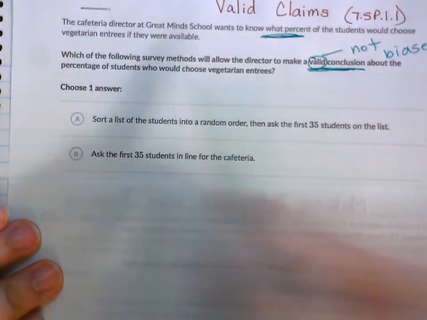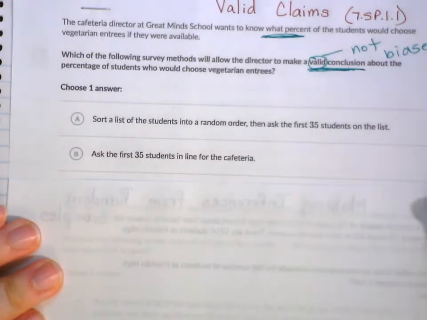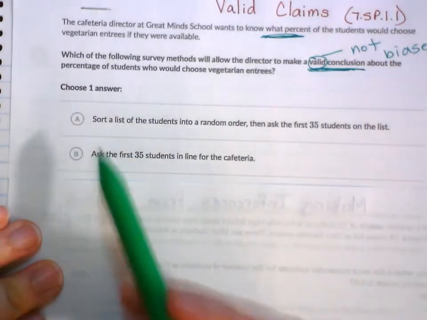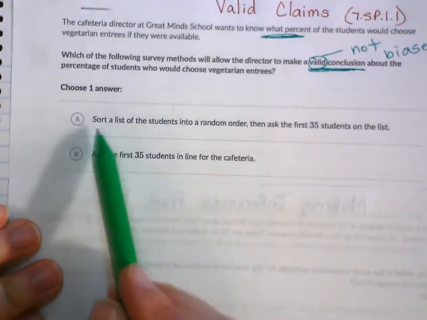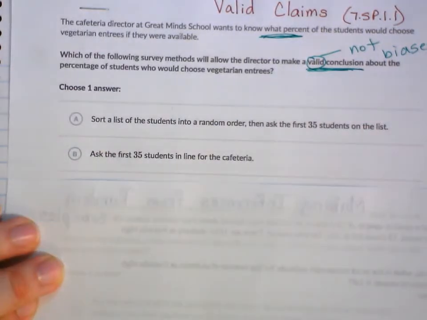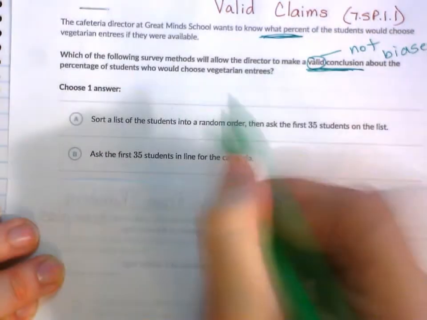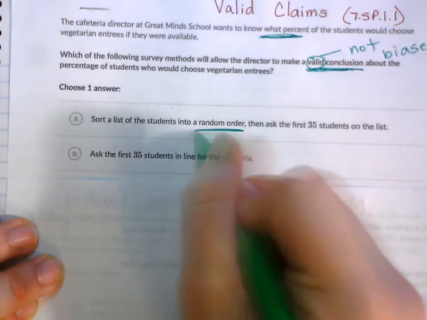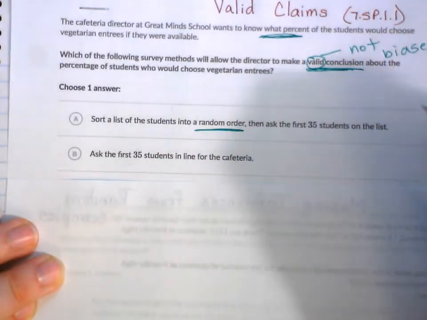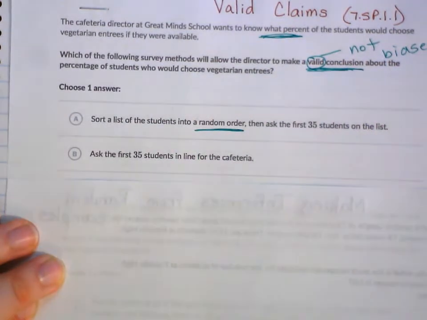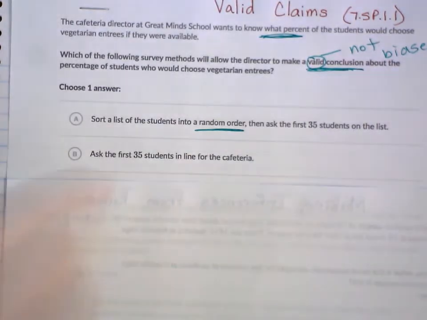About the percentage of students who would choose vegetarian entrees. So we have two answer choices. A, sort a list of the students into a random order. Random order, we love random. And then ask the first 35 students on the list. B, ask the first 35 students in line for the cafeteria.